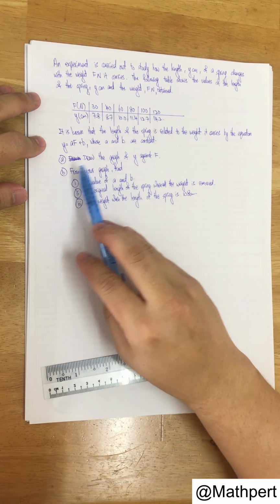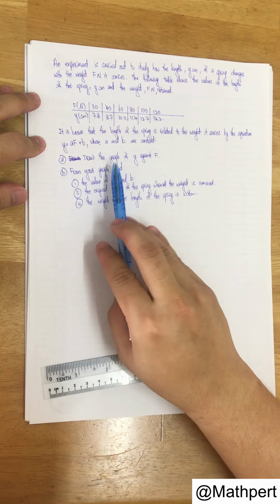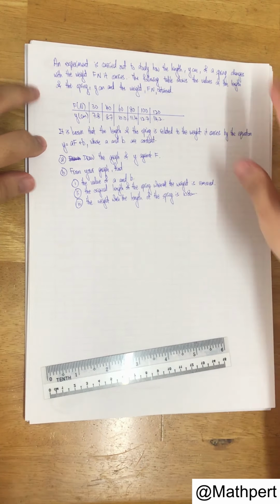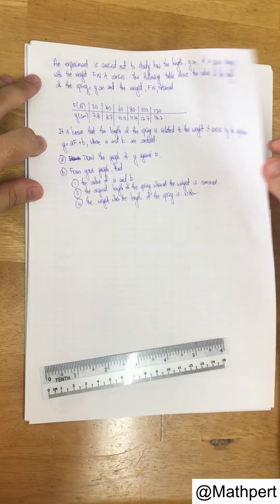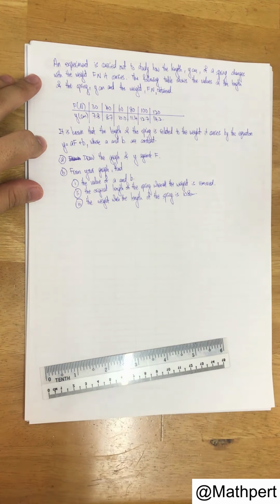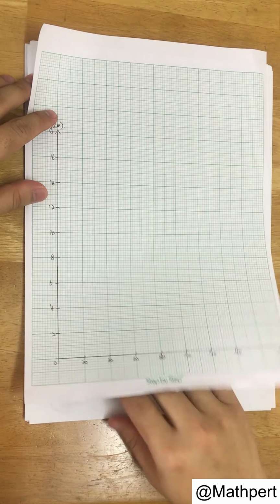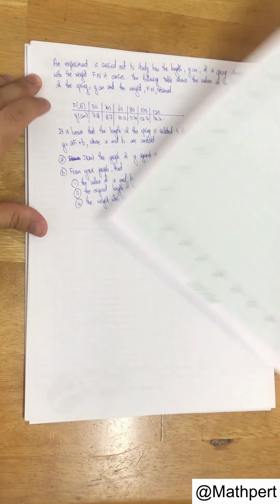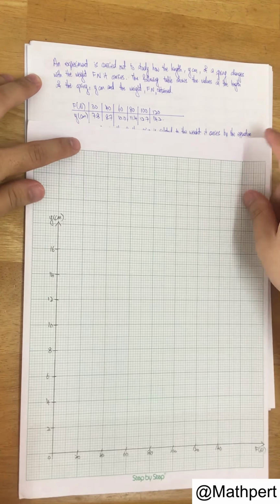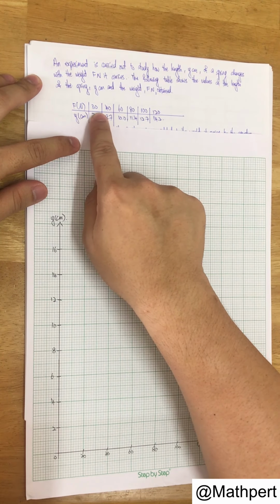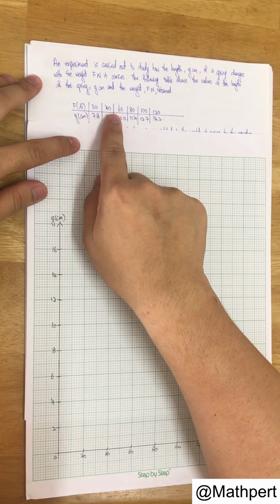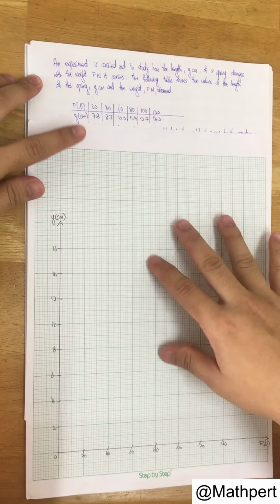Alright, so let's do the first part of the question. Draw the graph of y against F. So this will be the graph. We can see F Newton is 30, 40, 60, 80, 90 and 120.